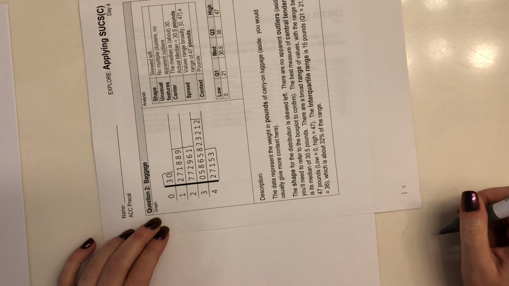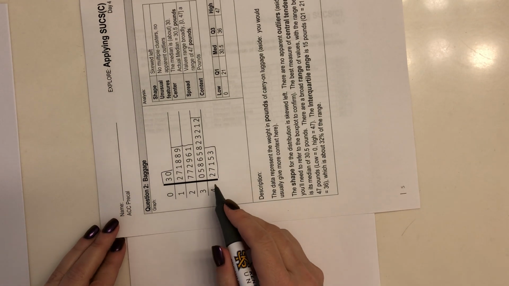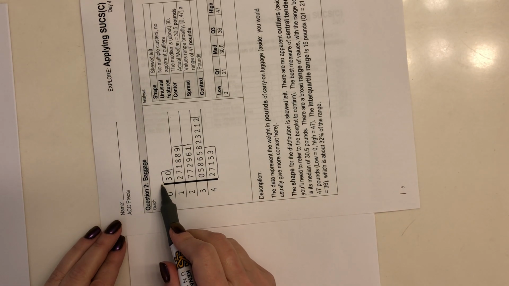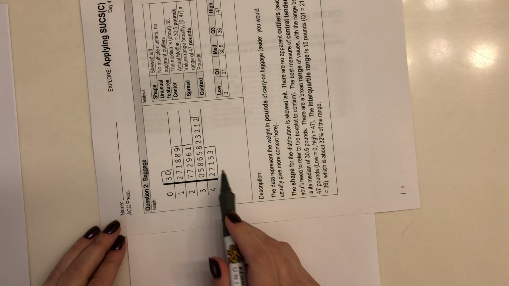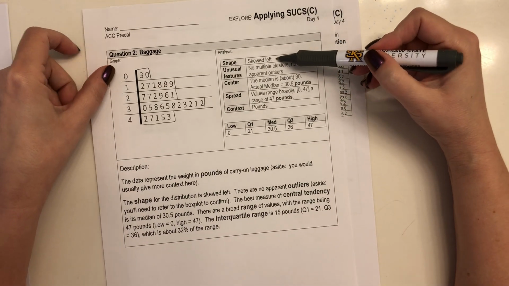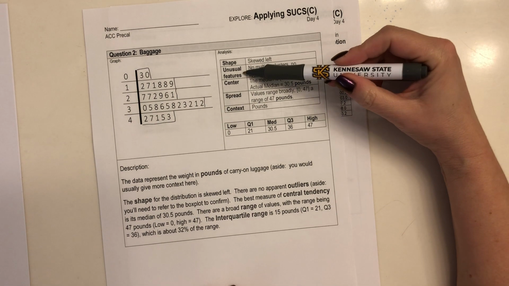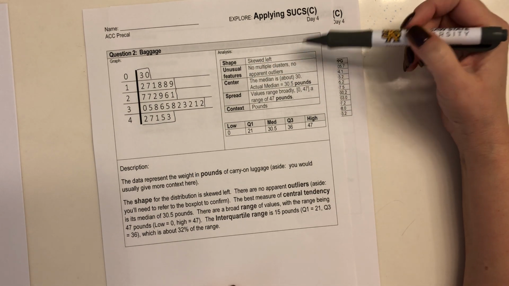Okay, so it could also kind of look like a histogram. Now, if you're looking at this histogram, you'll see that it's skewed a little to the left. There's more data over to the right. So when I look at my descriptions, I'm going to say skewed left. There are no clusters or apparent outliers, so my unusual features, nothing there.